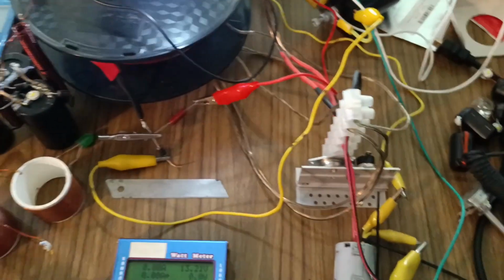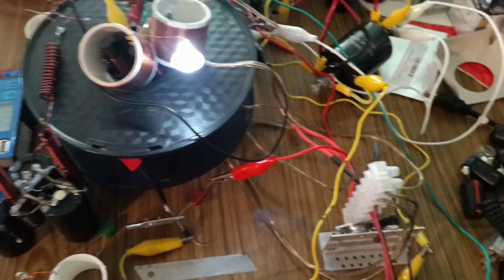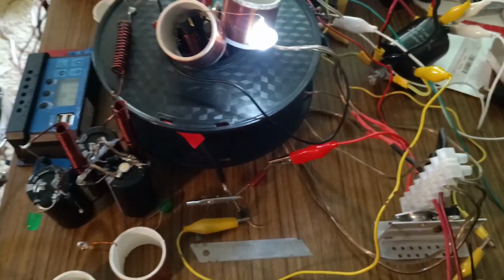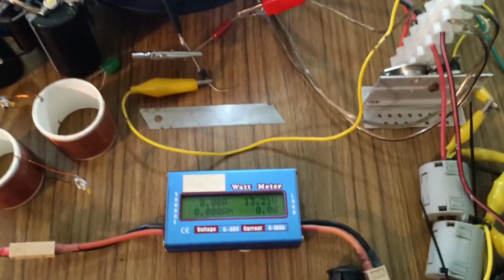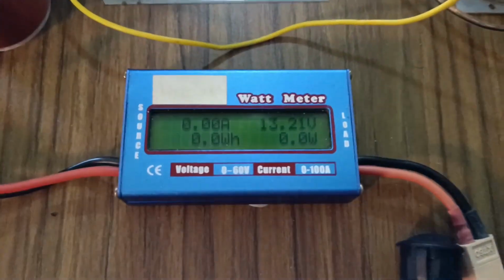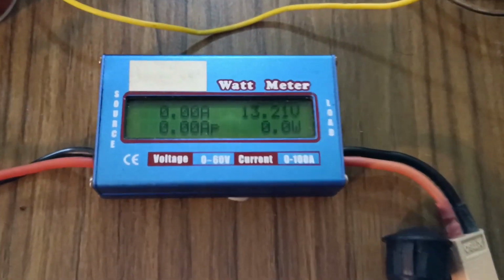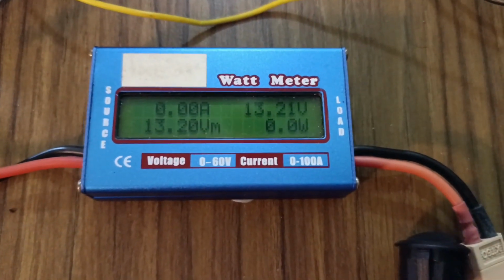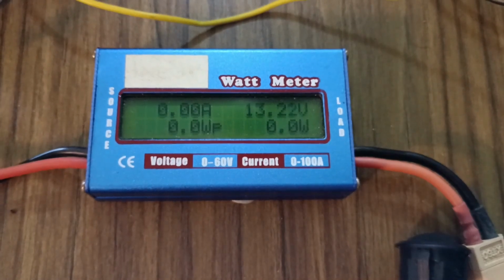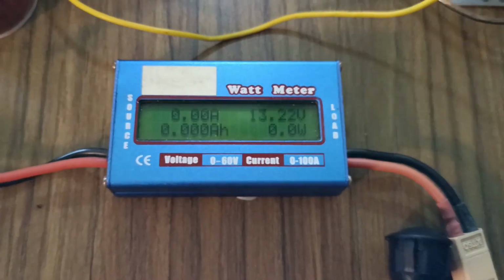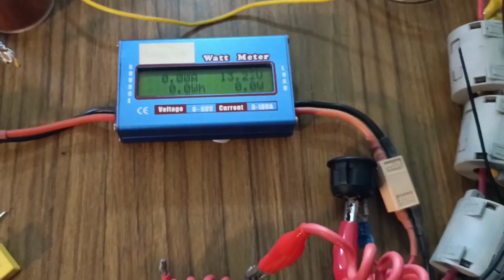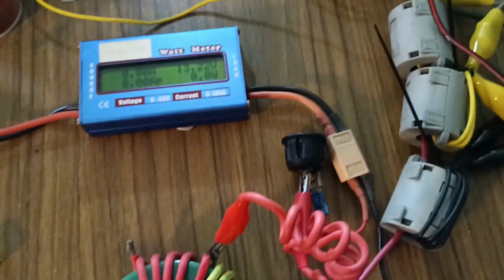And it was during those experiments that I noticed the 0 watt effect there, 0 amps and 0 watts, and that is purely because of the toroid.